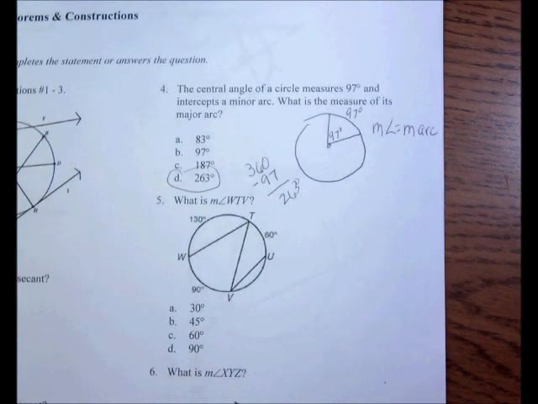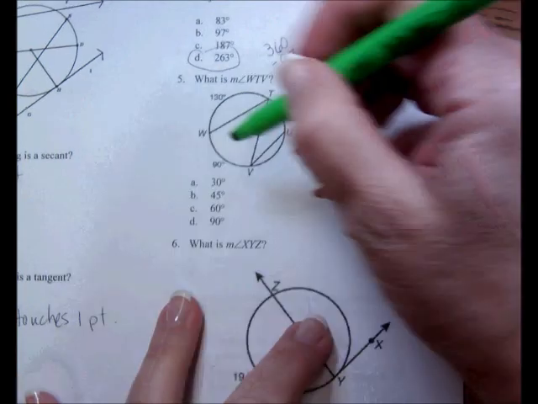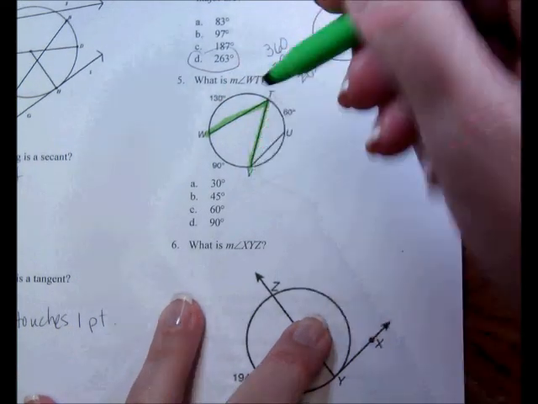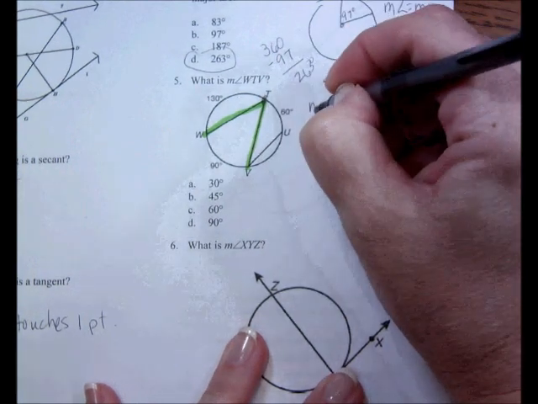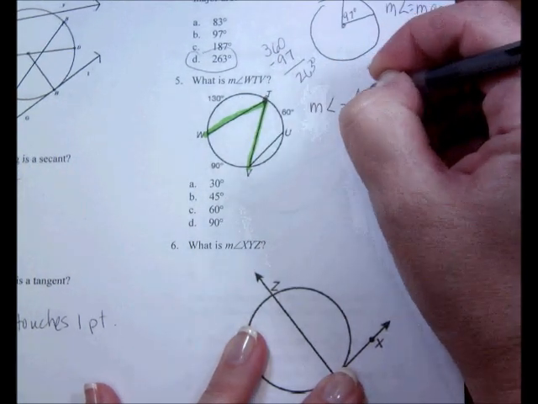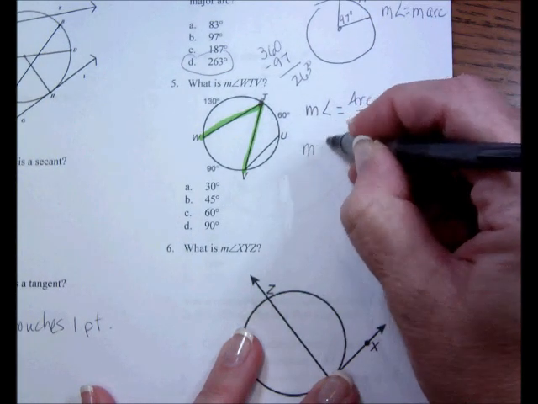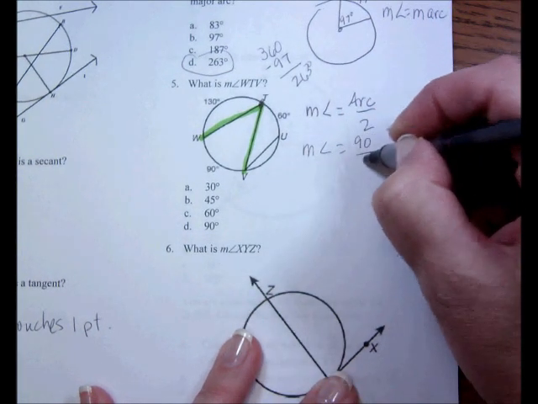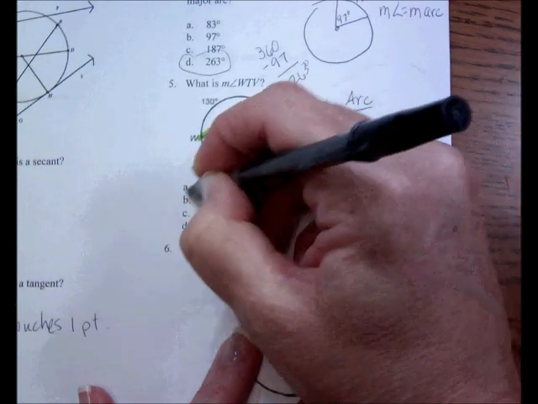Number 5, I have what is the angle of WTV. So right here, I'm going to just mark WTV. I know that my vertex is on the circle, and so the measure of the angle is equal to the arc divided by 2. I'm solving for the measure of the angle, and the arc that it intercepts is 90. So the measure of the angle is equal to 45 degrees.